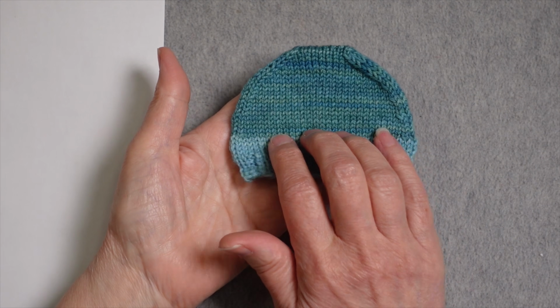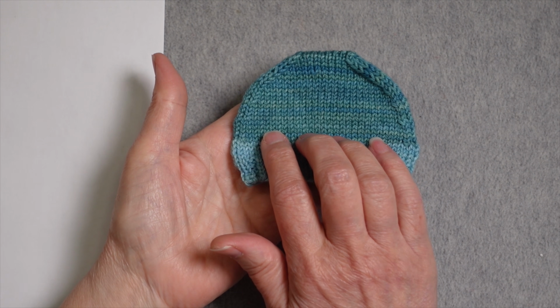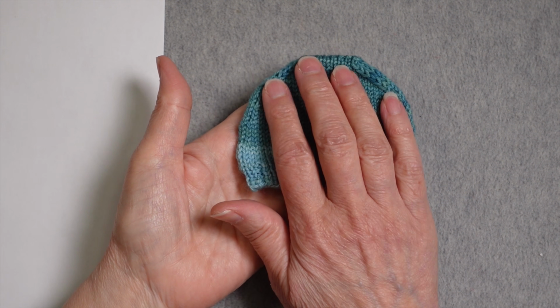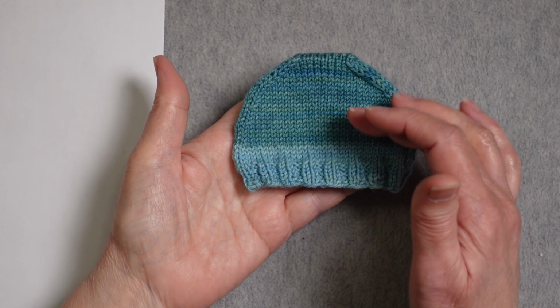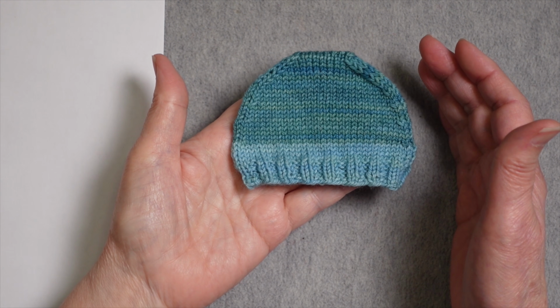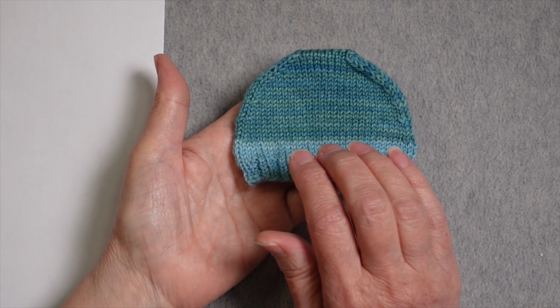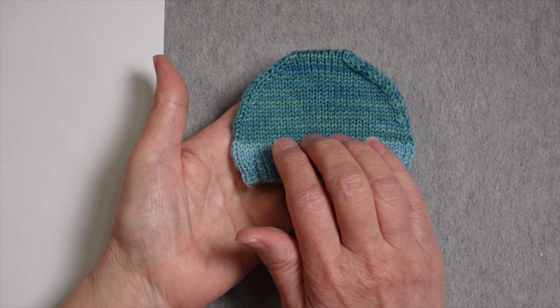This toe is a little different. We still have the same number of decrease rounds because we start with the same number of stitches and end with the same number of stitches. So we have 11 decrease rounds altogether. But we're going to be working the plain rounds in a very specific way.